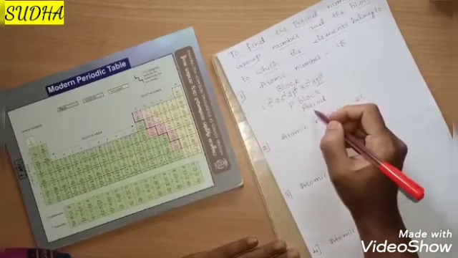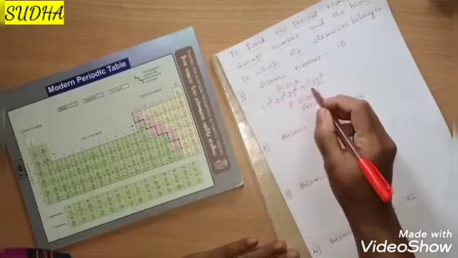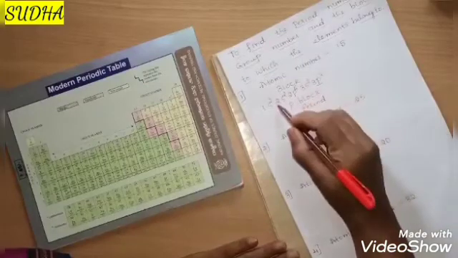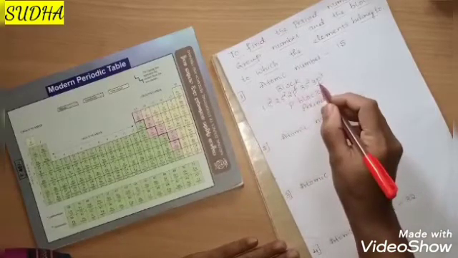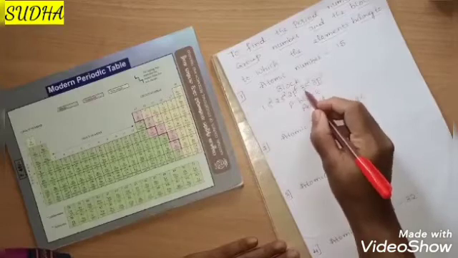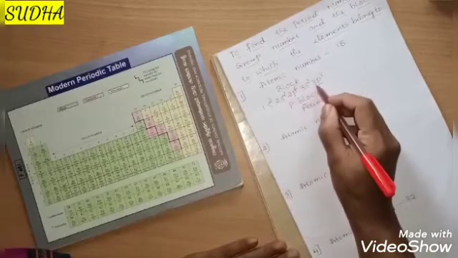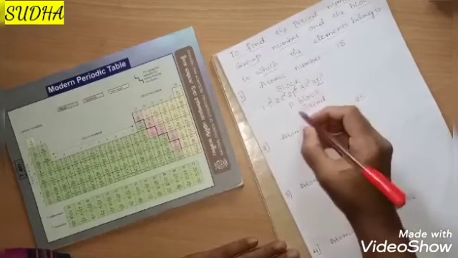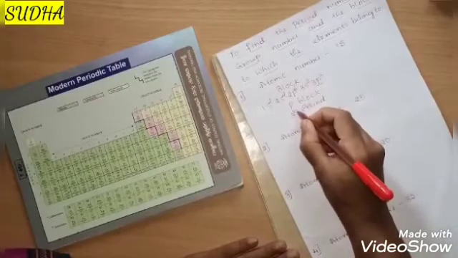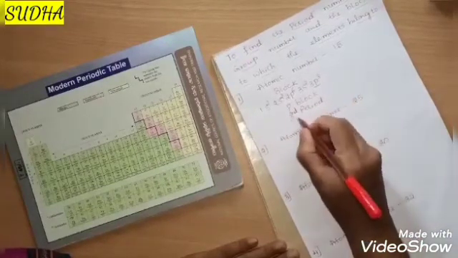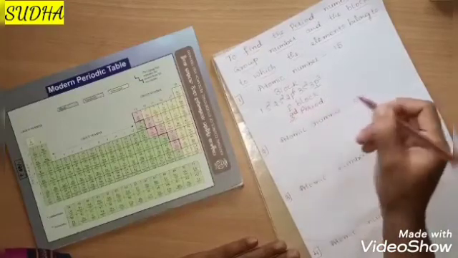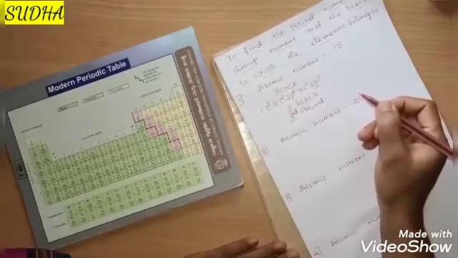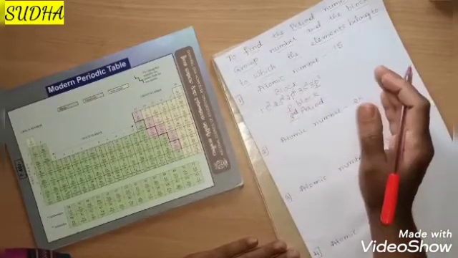Here, to find the period number, we have to look at the highest shell number. Which is the highest shell number here? The highest shell number is 3. So the element belongs to the third period. Understood? Now let us come to the group number.